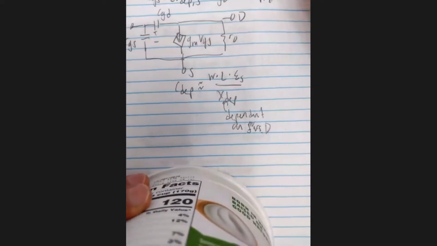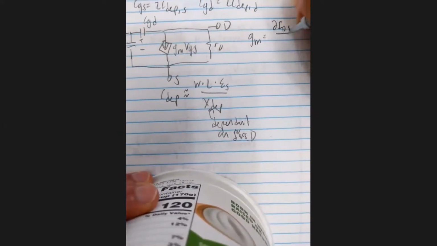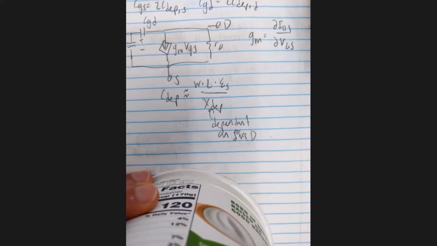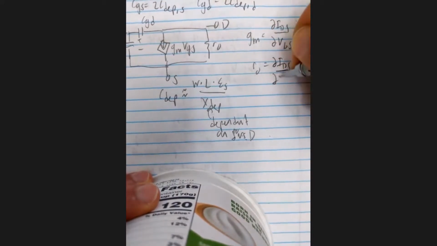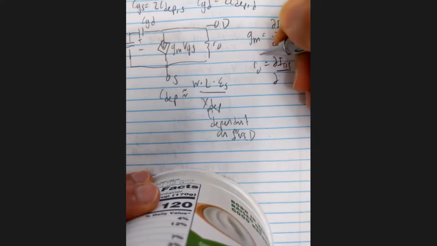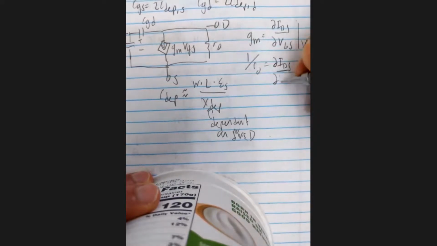But GM is going to be partial IDS over partial VGS at the VD of interest. And RO is going to be, actually this is 1 over RO, partial IDS over partial VDS at the VG of interest.